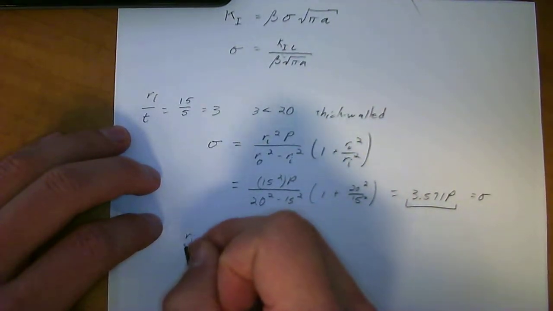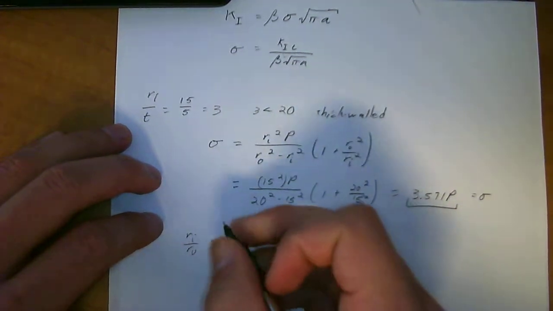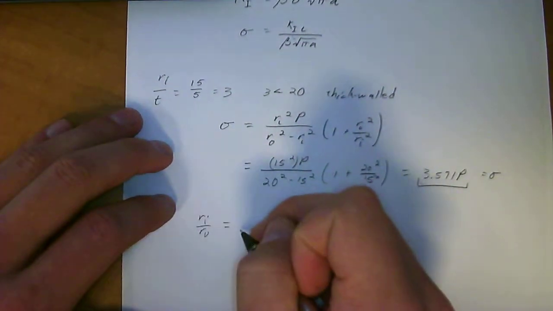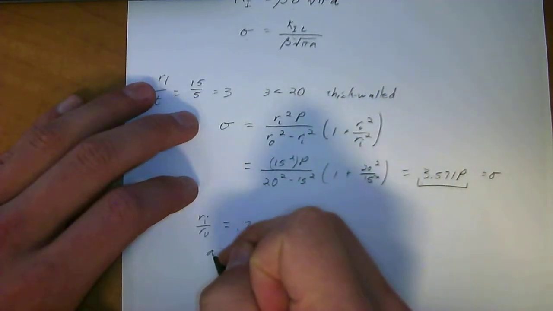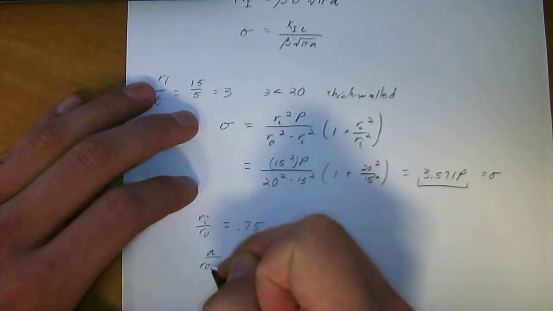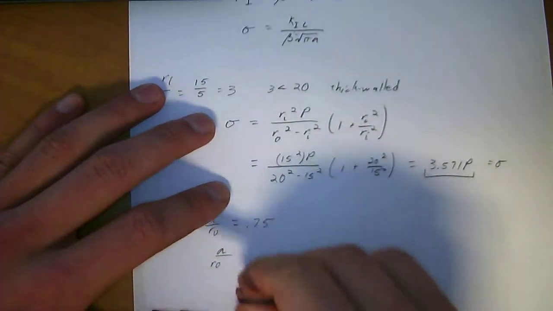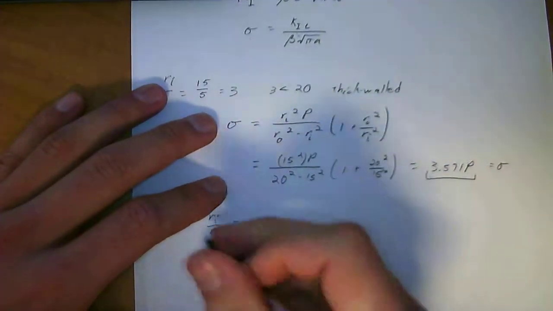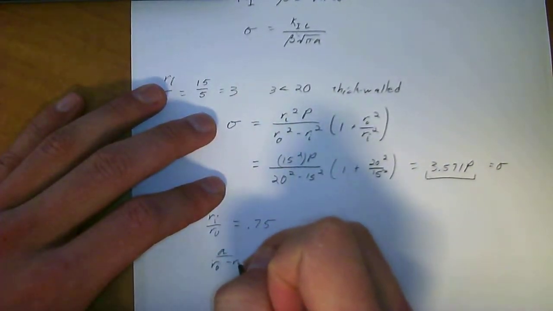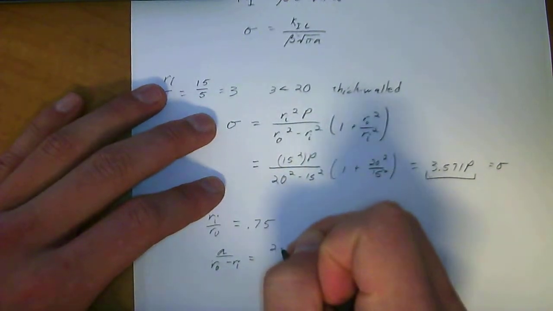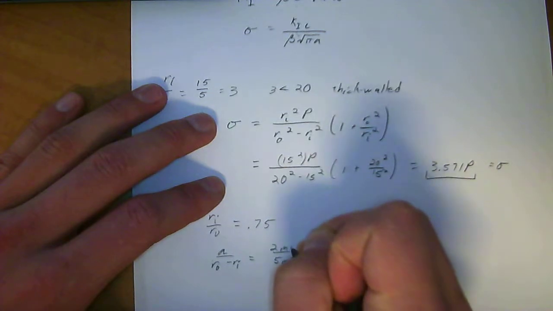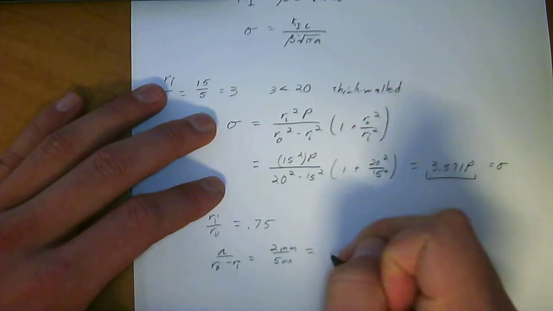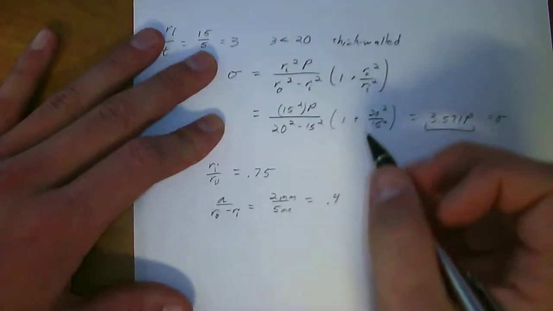So to do this, r_inner over r_outer is equal to 0.75. We can do that calculation. a over r_outer minus r_inner is equal to 2 millimeters over 5 millimeters again, which is equal to 0.4.